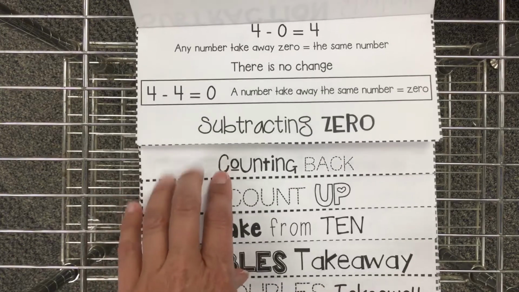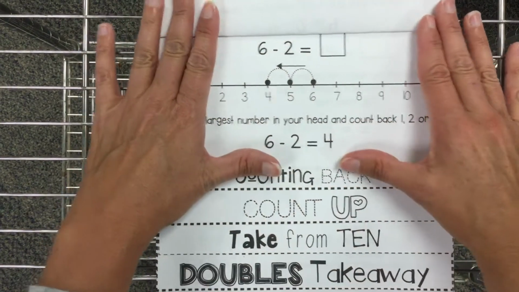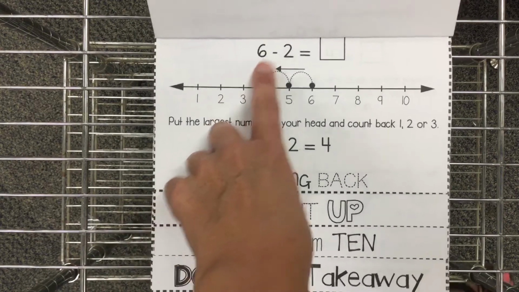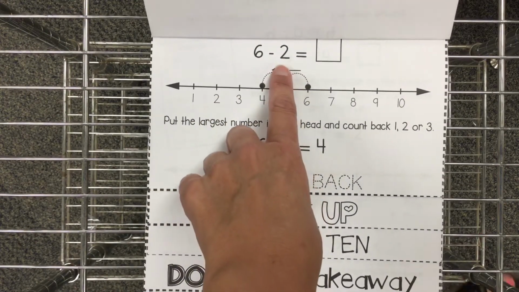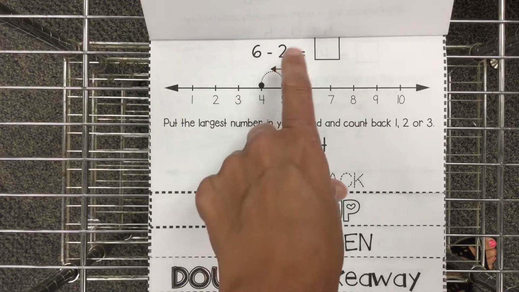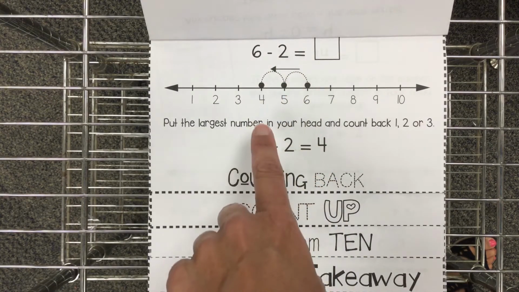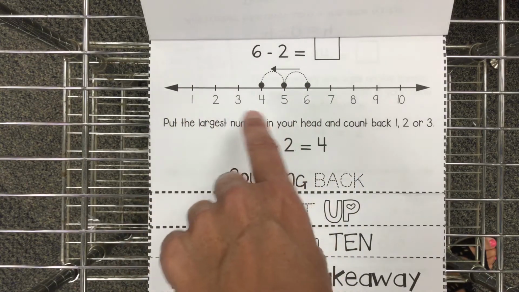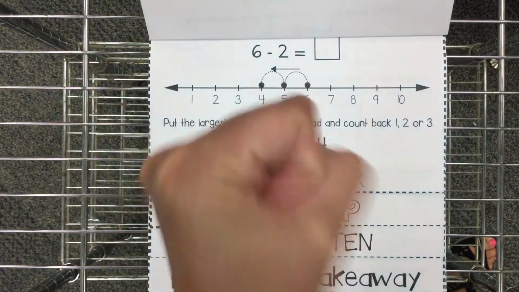Our next strategy is the counting back strategy. So we have an example problem, which is 6 minus 2. Anytime we're subtracting 1, 2, or 3 is when we will use this strategy. So we have the number 6, so we want to put that number in our head. We don't want to count it when we're counting back. In our class, we have been putting it in our fist.